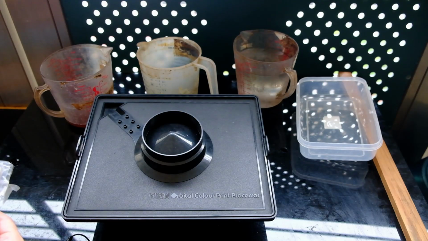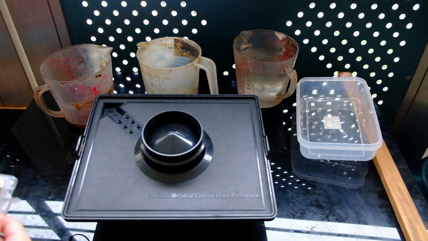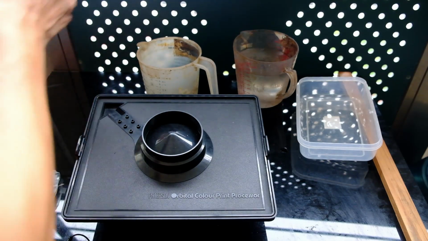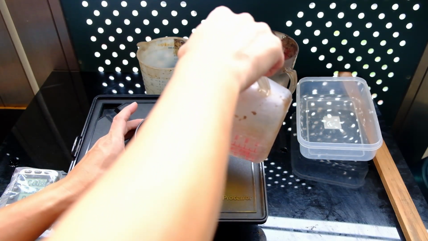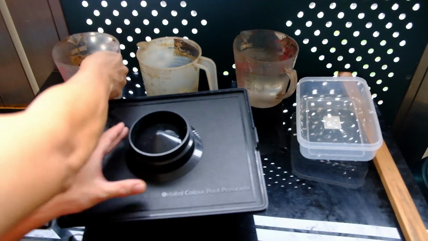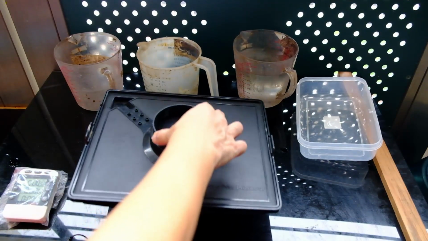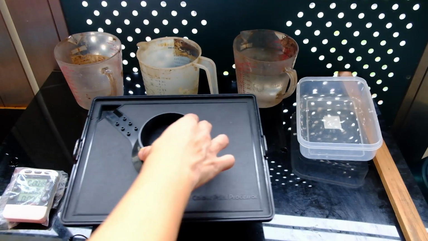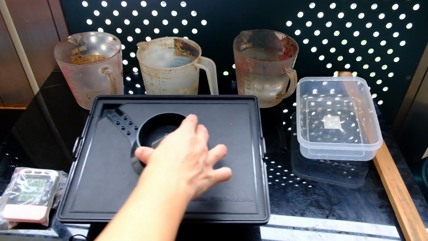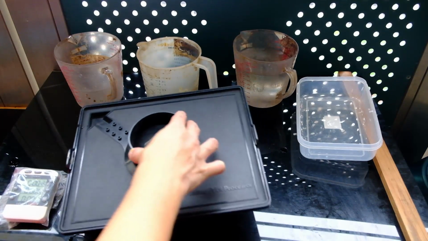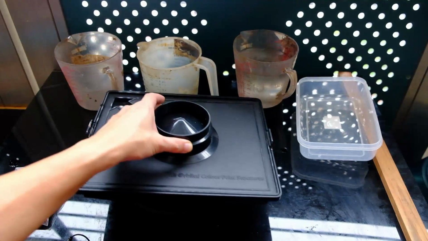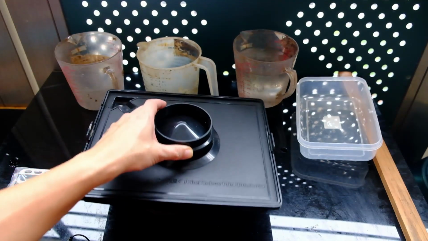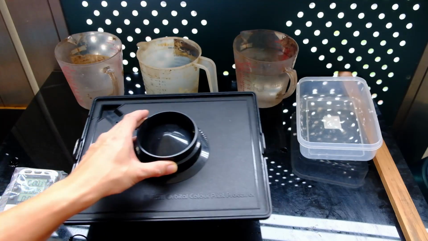So let's start the timer and pour in the developer. So this is Foma RC paper, so just a minute in the paper developer will do, and then I will give it a wash, and after that give it a fix of 1 minute or so.